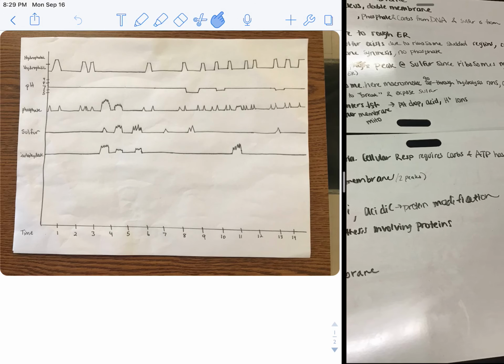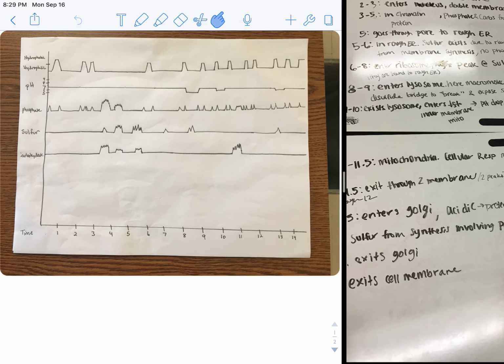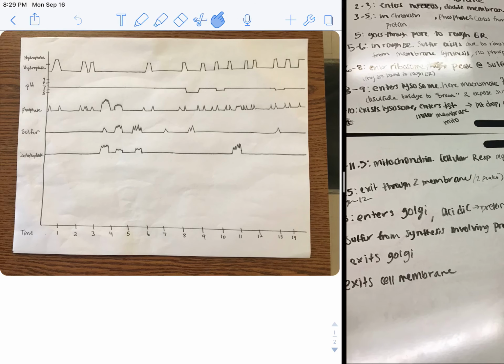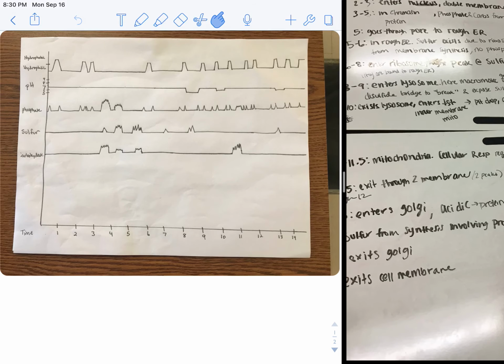So the big change in this part of the graph is that the carbohydrate level rises and the phosphate level rises. So ATP has a triphosphate group, which is going to account for the rise in phosphate. And then mitochondria are responsible for cellular respiration. So that's going to account for the carbohydrate, because carbohydrates are what they break apart and help create ATP.